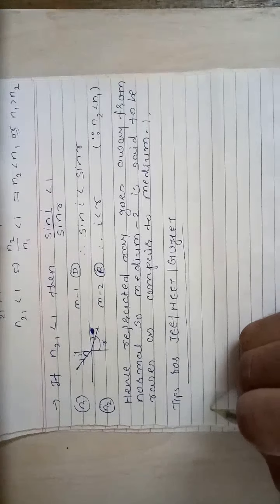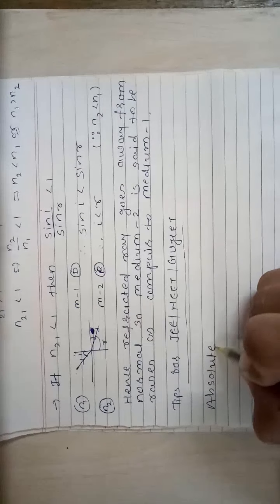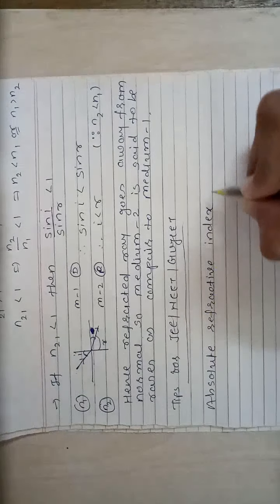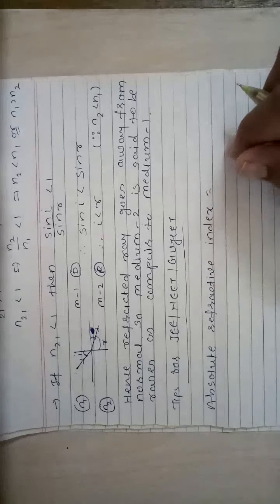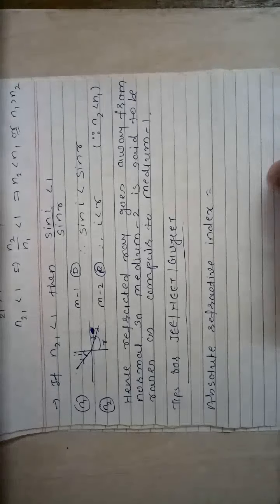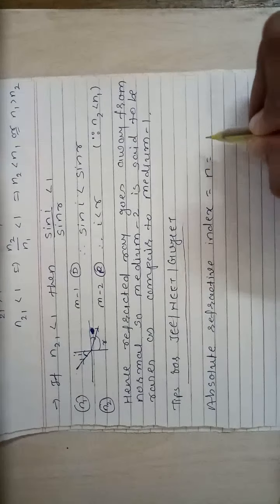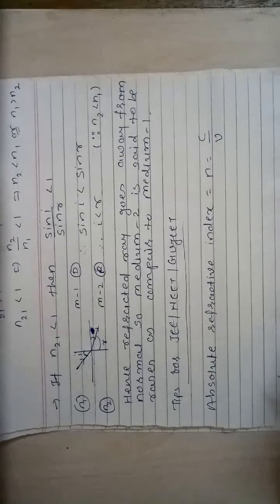Now, absolute refractive index. So we discuss absolute refractive index. Here, if we assume the velocity of light is equal to c, and the velocity of light in any medium is v, then the ratio of c to v is known as absolute refractive index. So we can write that n is equal to c upon v.